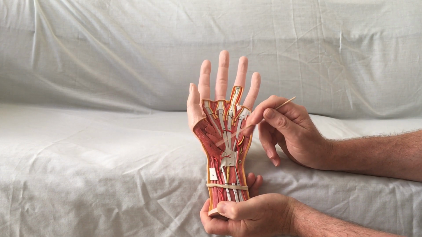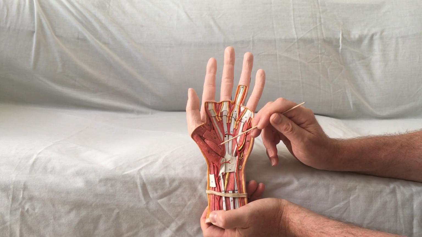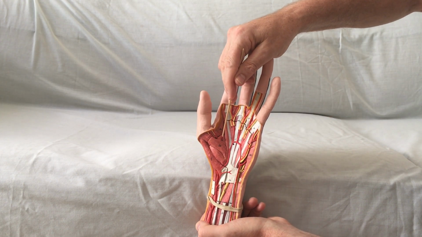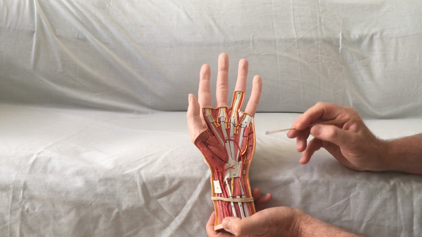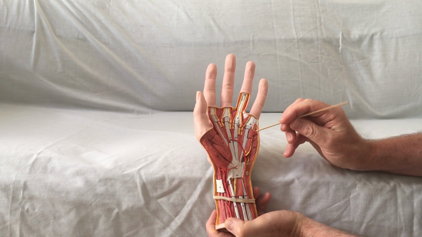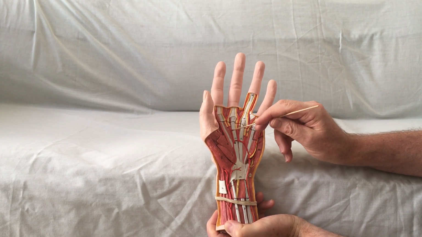Muscular-wise, we have the abductor pollicis brevis, flexor pollicis brevis, opponens pollicis. This is the adductor pollicis, abductor digiti minimi, flexor digiti minimi. These would be the lumbricals.